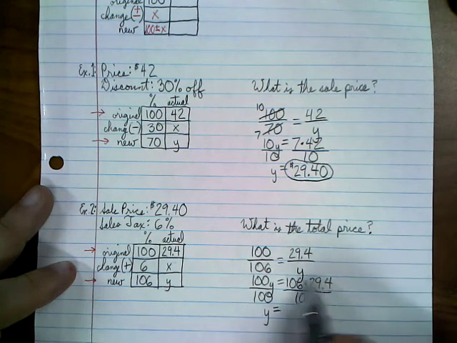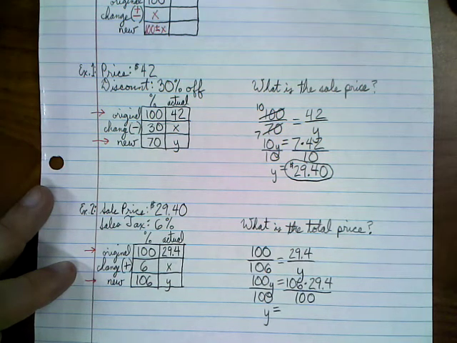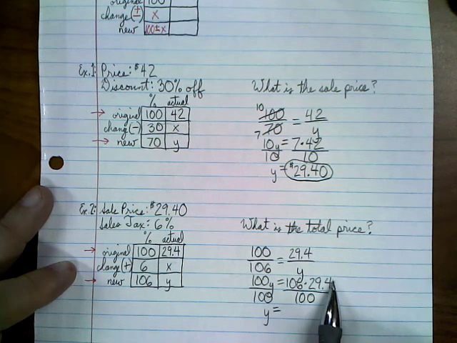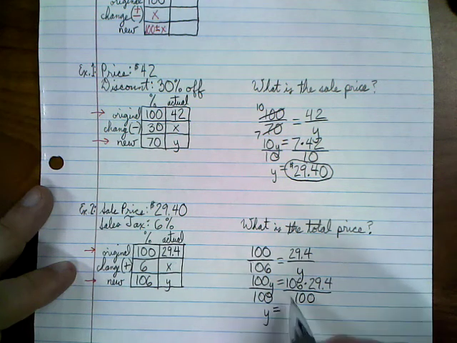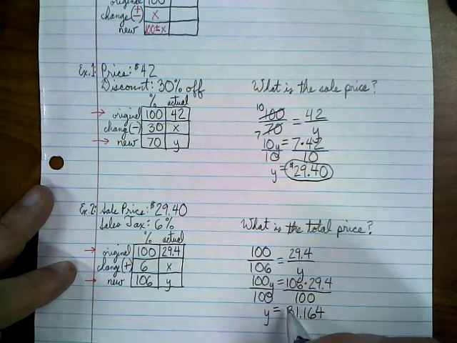So y equals, I wouldn't bother actually trying to do that with mental math. You could split these up and try distributive properties and things like that, but honestly, this is one where using our calculator can just be a time saver. If you use your calculator, 106 times 29.4, divide that by 100, you're going to get 31.164. That is your answer. Now, of course, we're looking for a price, so this is dollars.